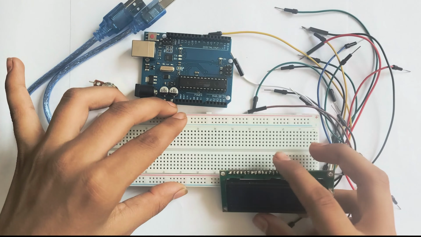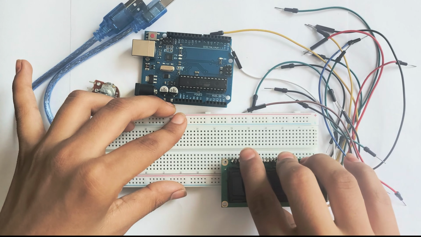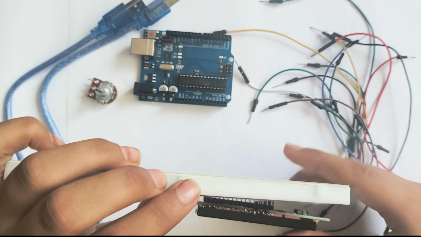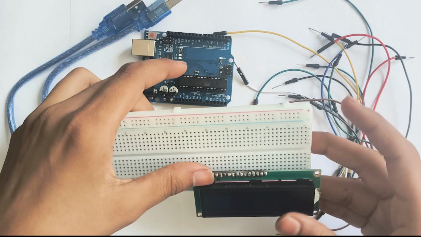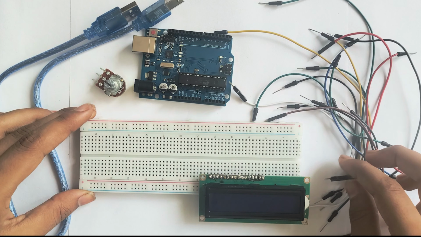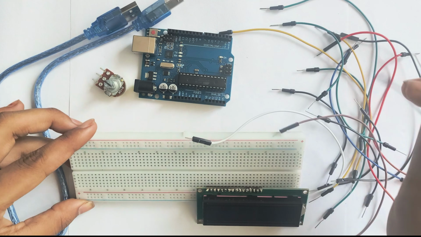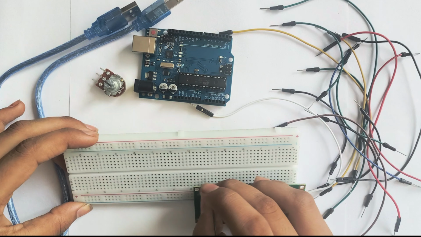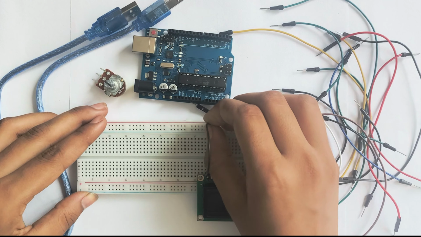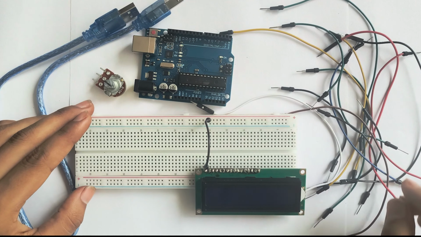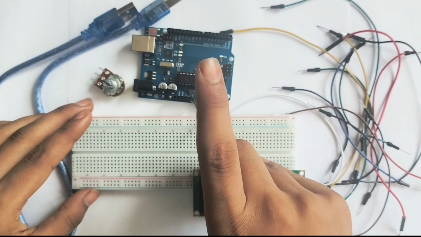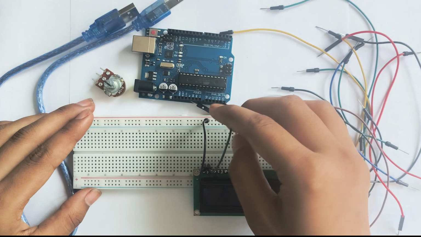So first, we insert the LCD into the breadboard. Then we connect pin number 1 with the breadboard by using a black jumper wire. Soon we will connect this pin with the ground. Then we connect the second pin with a green jumper wire.